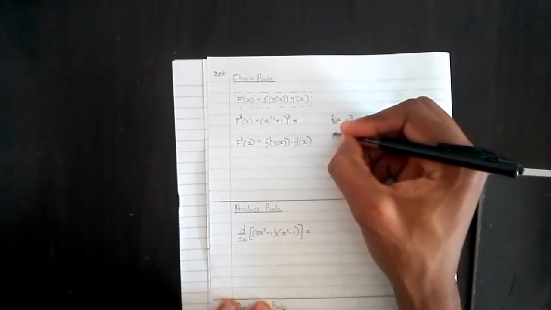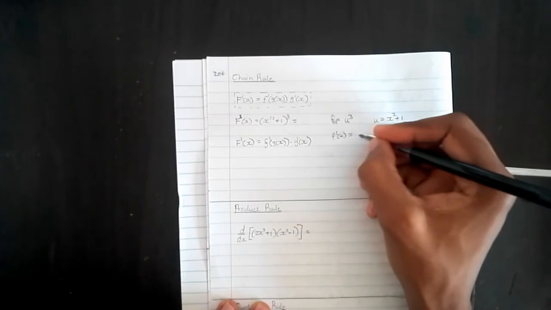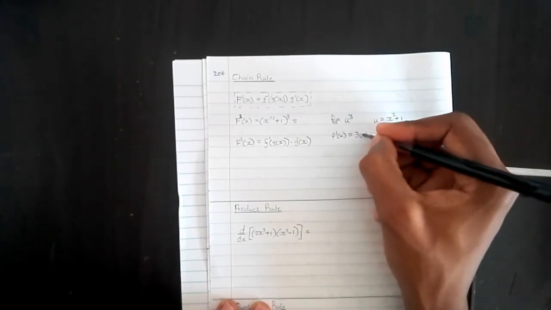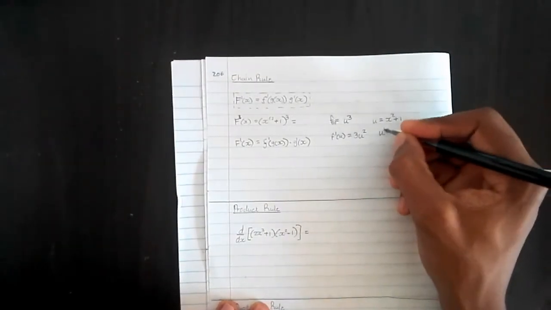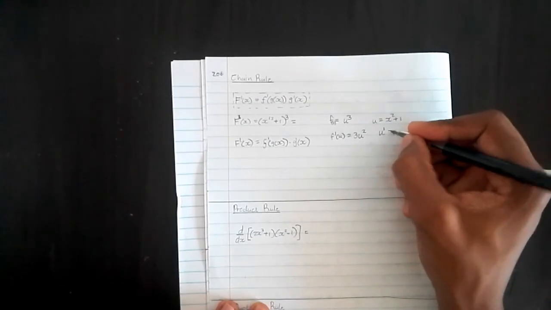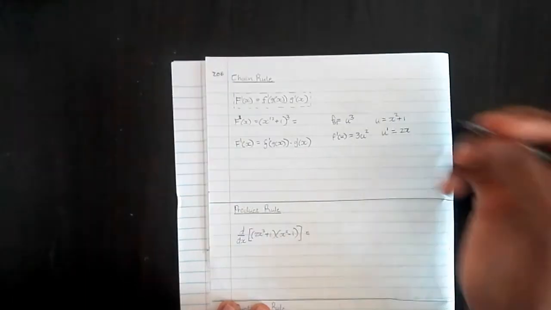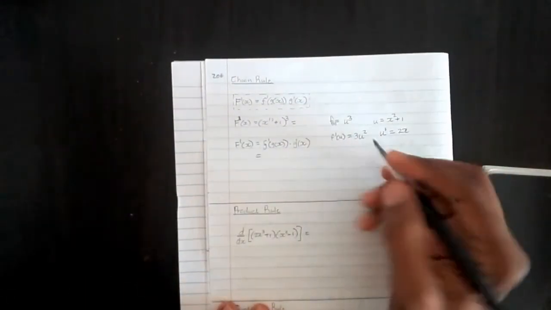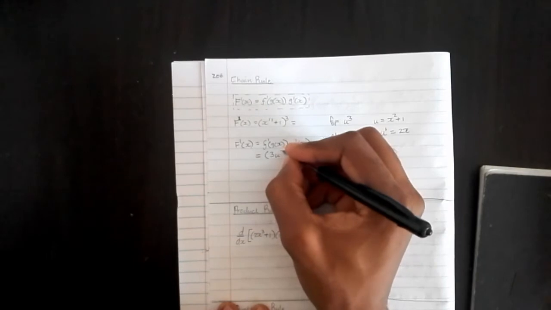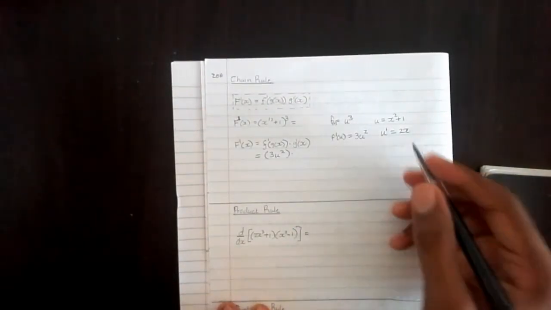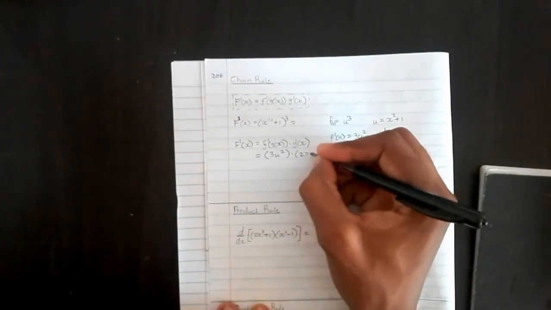So let's get the derivative of f(u). That will simply equal 3u squared, right? And the derivative of u will simply equal 2x. So now I can substitute in and multiply throughout. We have 3u squared as our outer function's derivative, multiplied by the derivative of the inner function, which is 2x.